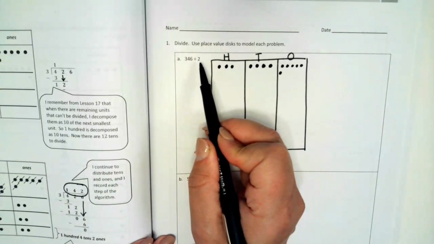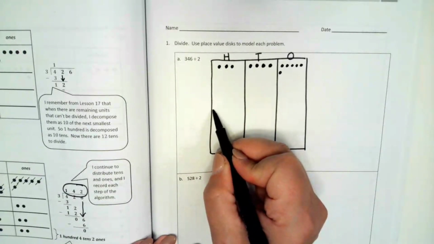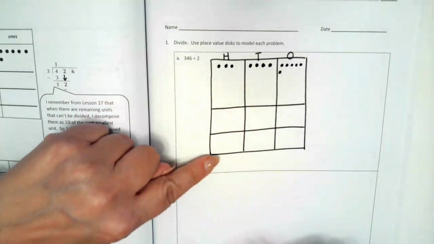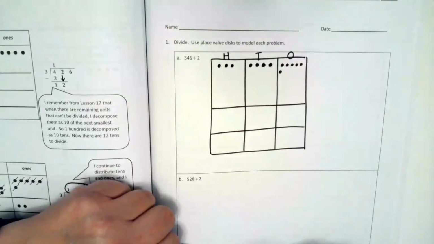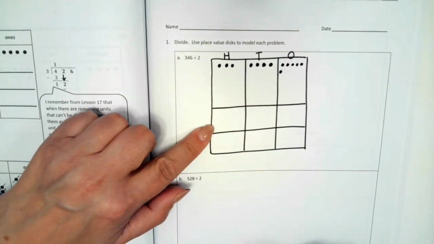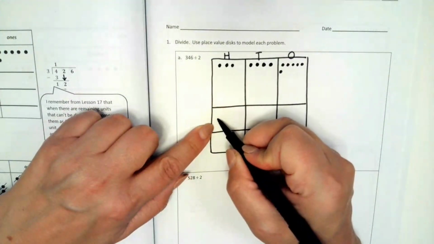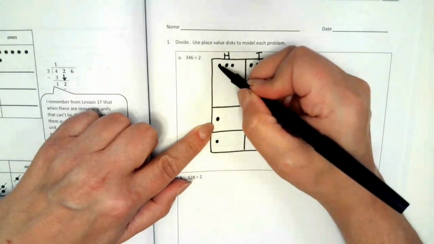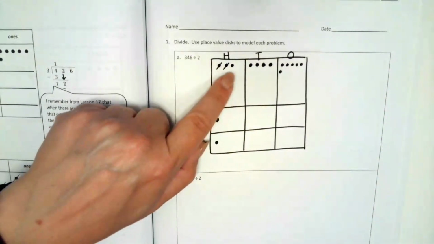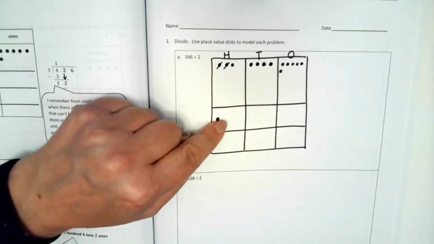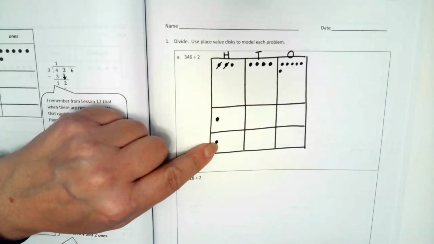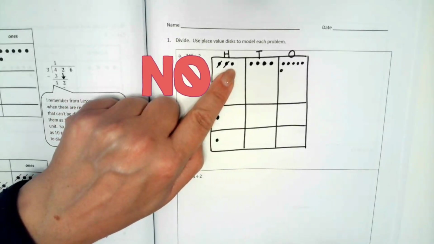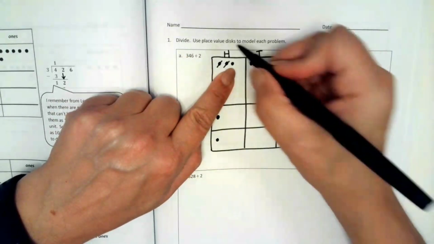We're dividing by 2. That means we need 2 groups to distribute them into. So I'll put some in this group and some in this group. Now I need to distribute the discs evenly. I can start with 100 in each row. I used 2 hundreds. Cross them off. I have 100 left. Can I distribute 100 evenly into the two groups? No, that means I cannot distribute this one. I need to decompose it.